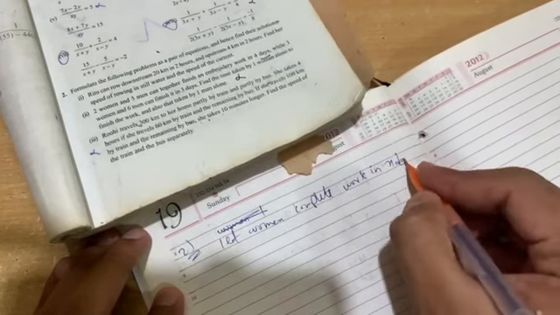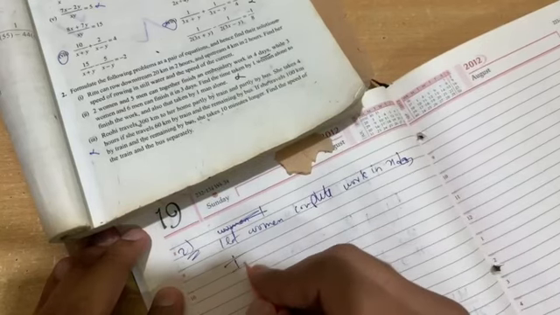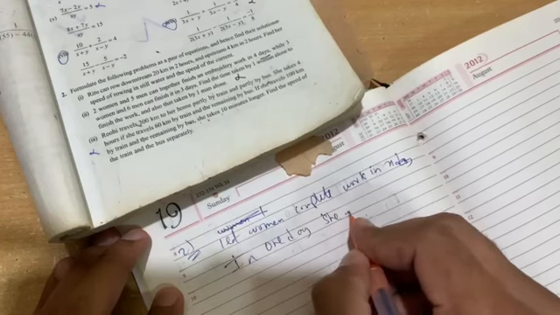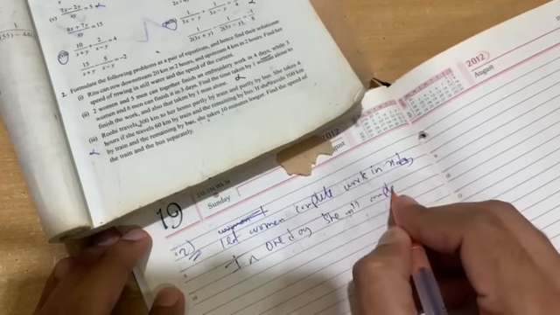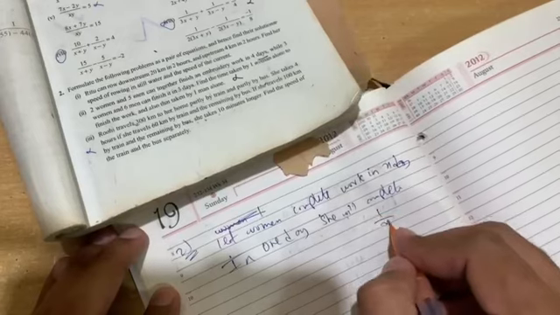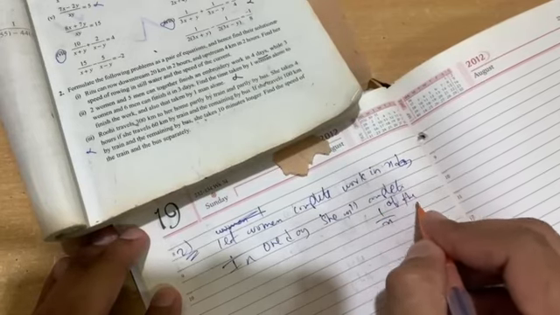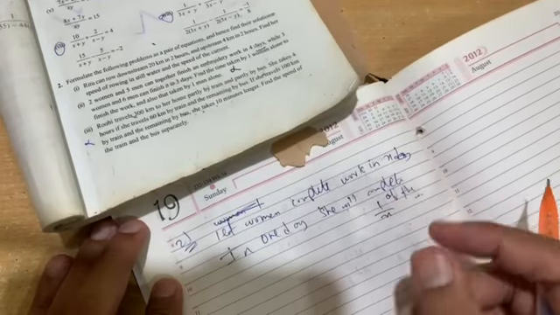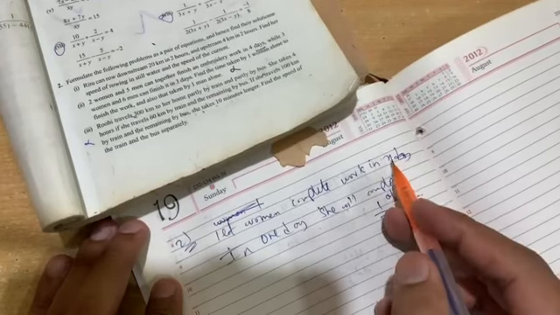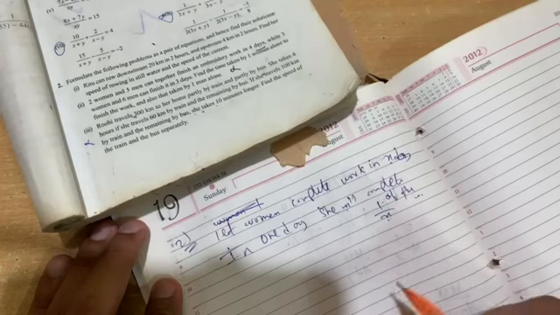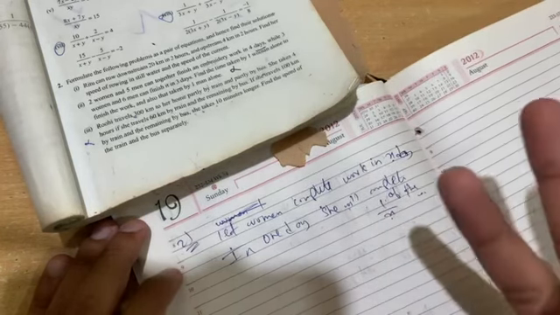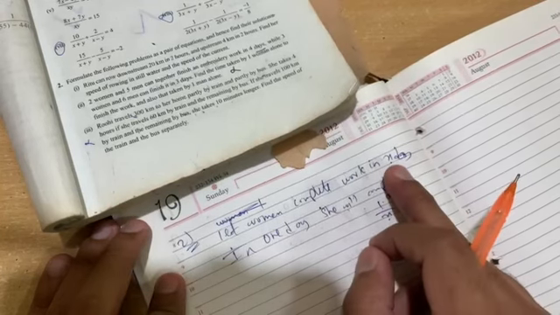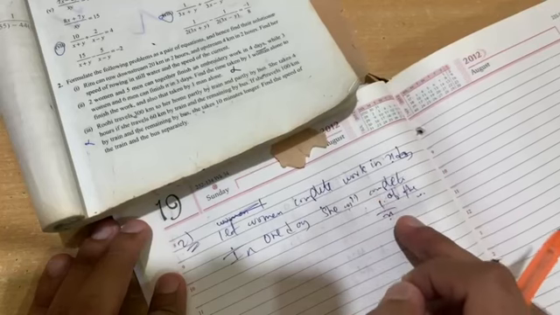If she is completing it in X days, so in 1 day she will complete 1/x of the work, correct? I have given an example. If you are completing your homework in 2 days, in 1 day you will complete half. If you are completing the work in 3 days, in 1 day you will complete 1/3 of the work. So if she is completing the work in X days, in 1 day she will complete 1/x of the work.